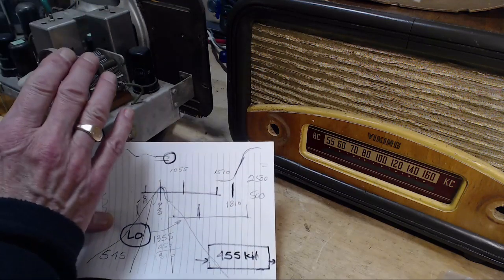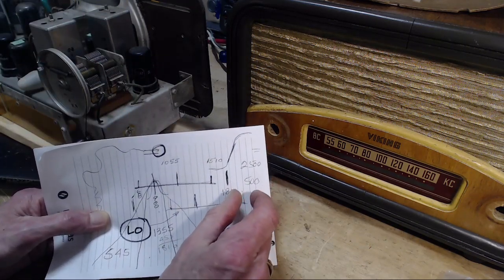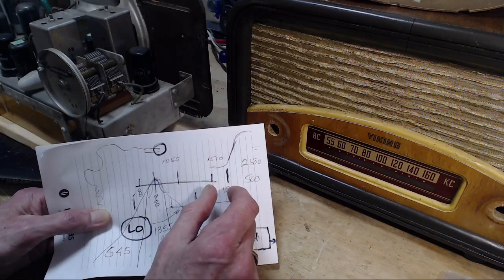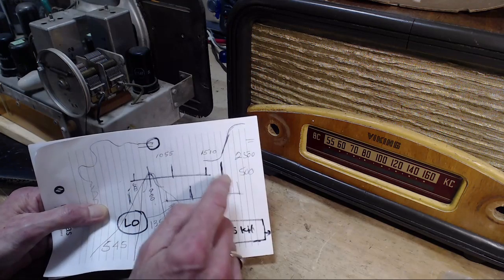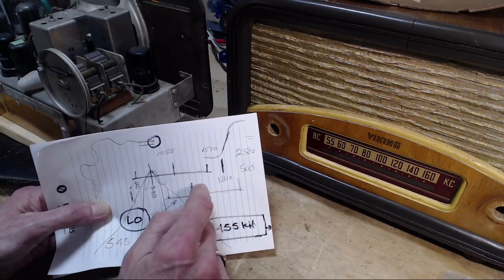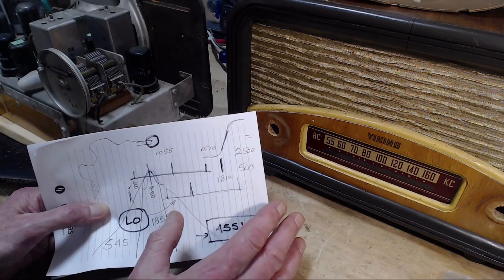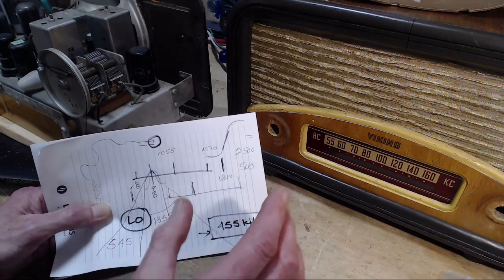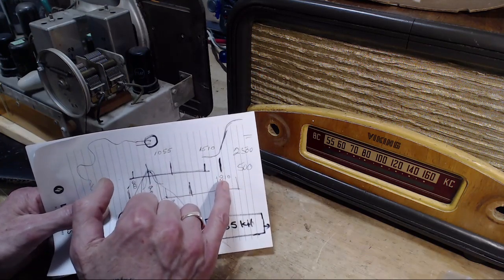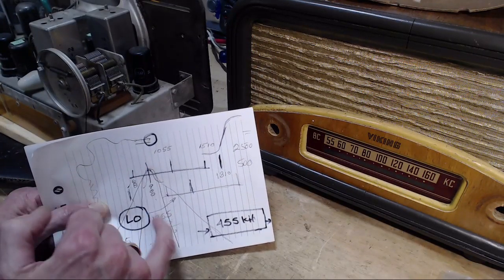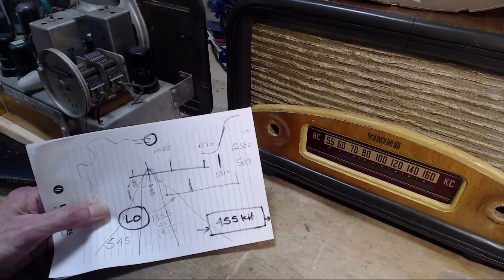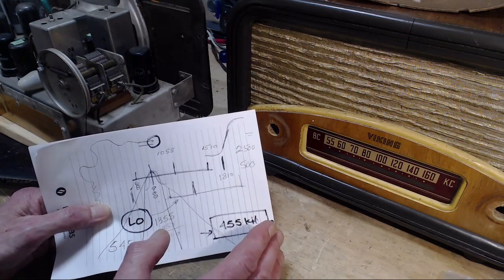So, on these old radios, on the high end of the shortwave band, 18 megahertz, 25 megahertz, whatever it is, in effect, the image is getting closer and closer and more under here. That's my understanding of the situation.